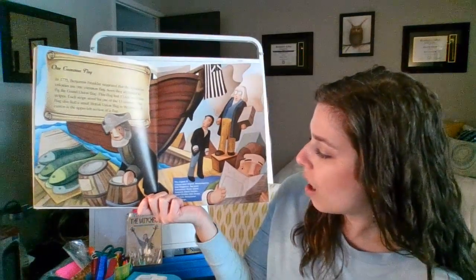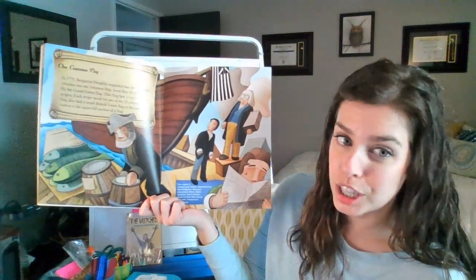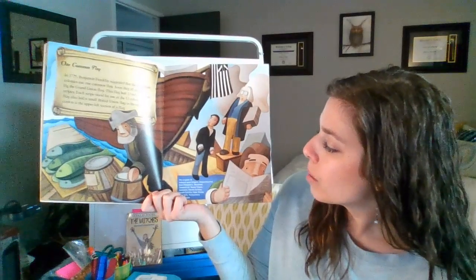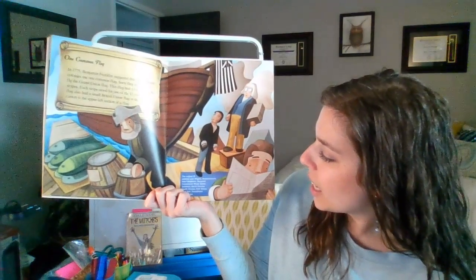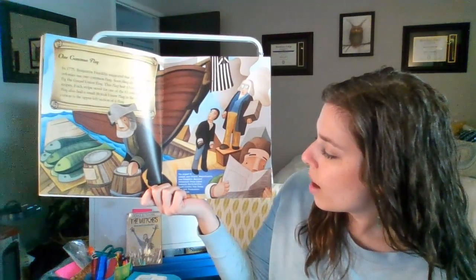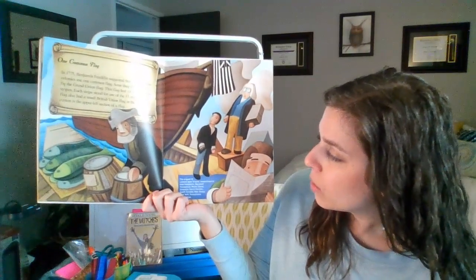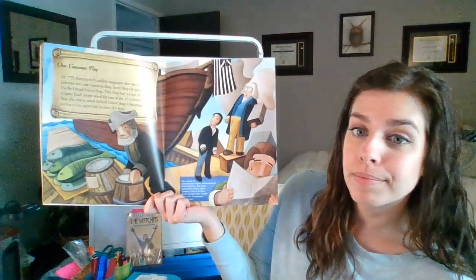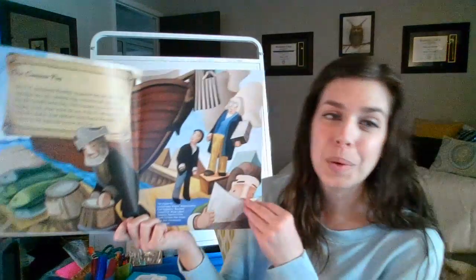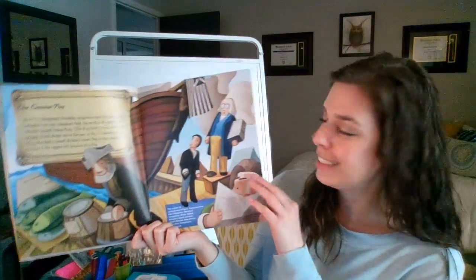The original 13 colonies were Virginia, Massachusetts, New Hampshire, Maryland, Connecticut, Rhode Island, Delaware, North Carolina, South Carolina, New Jersey, New York, Pennsylvania, and Georgia. Not Utah. We are too far west.